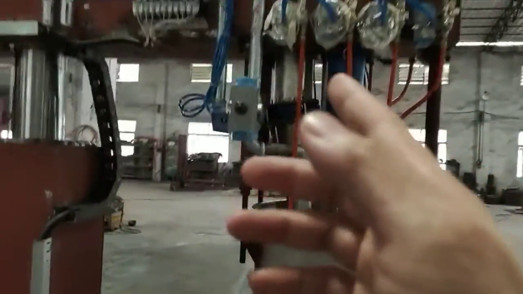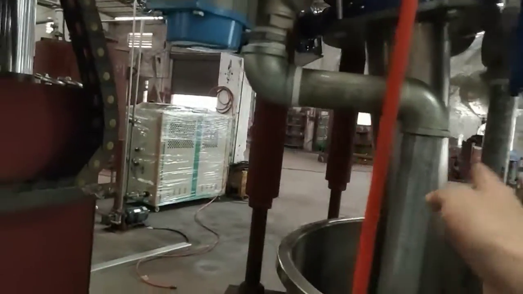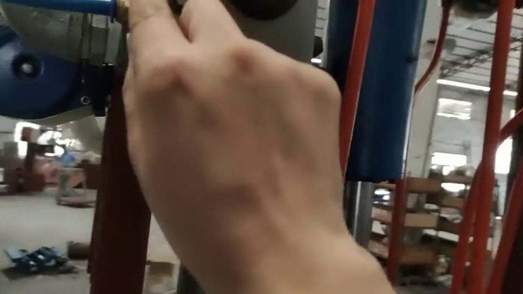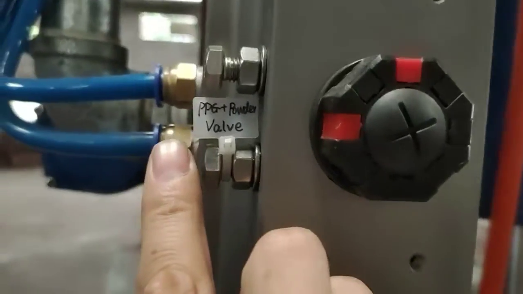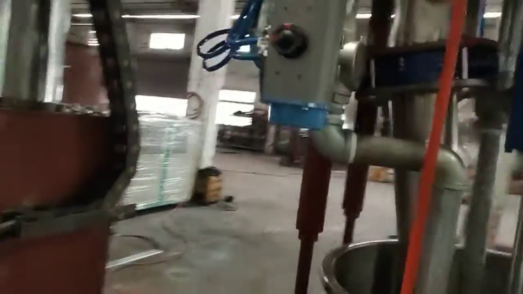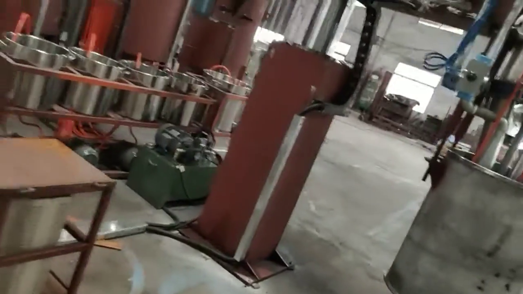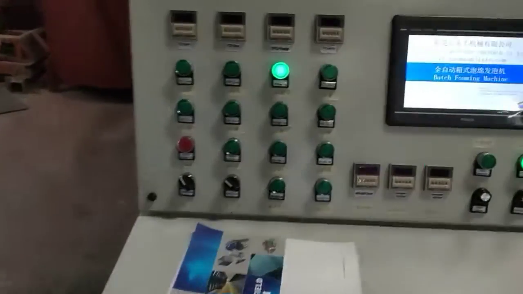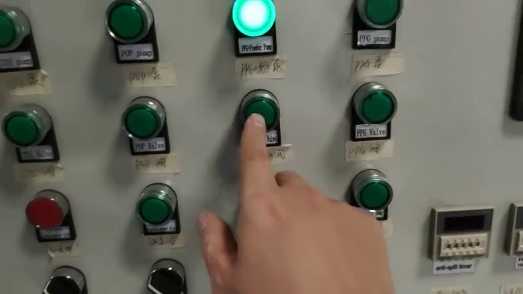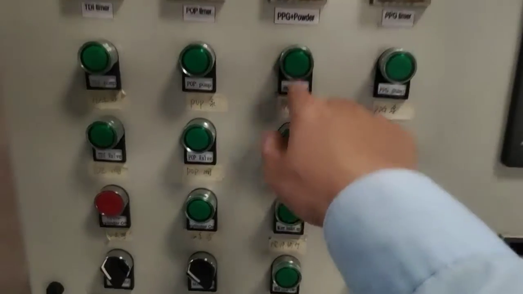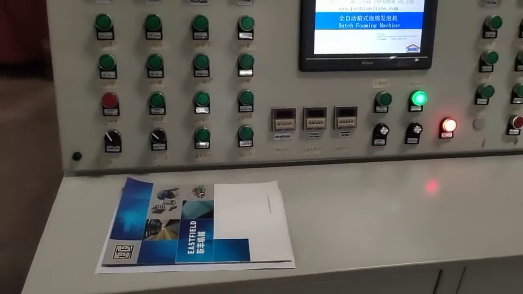We find the PPG and powder. Maybe this is not PPG and powder. This is PPG and powder, you see? PPG and powder by this fiber. So you have some buckets maybe here to collect your PPG and powder. So you get how much in 1 second. Understand? We turn off now.